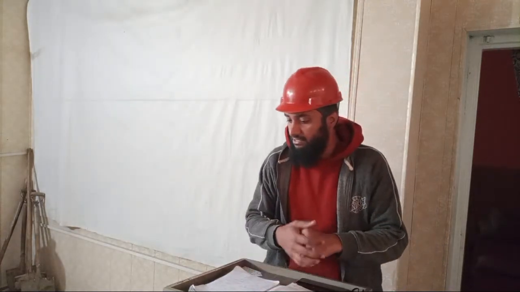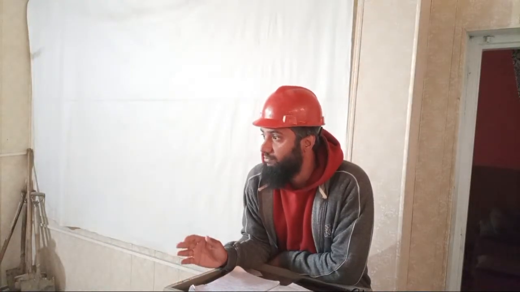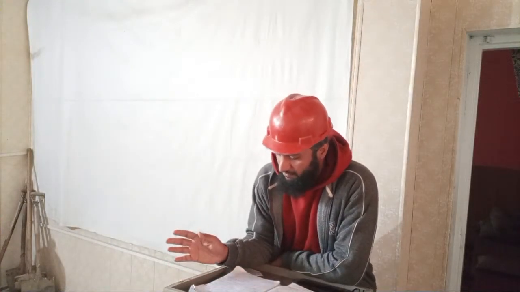And for aerial work, we need a third party certificate about this equipment, showing that the equipment is in good condition. We have to check everything before the work.